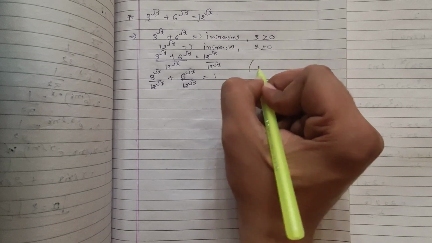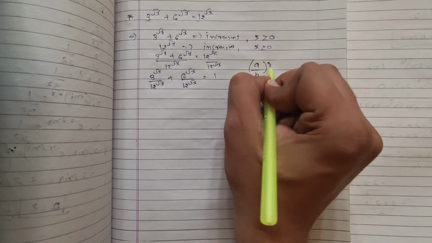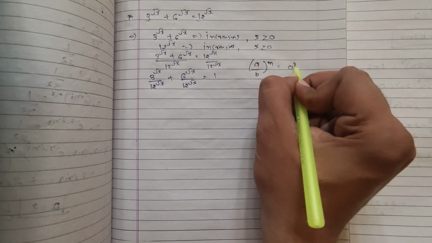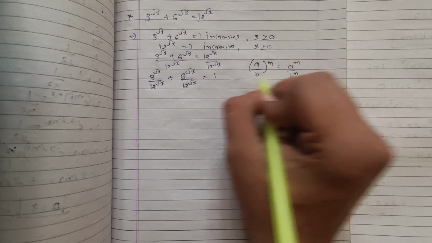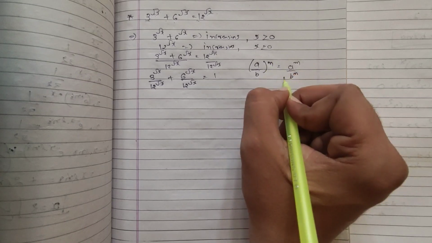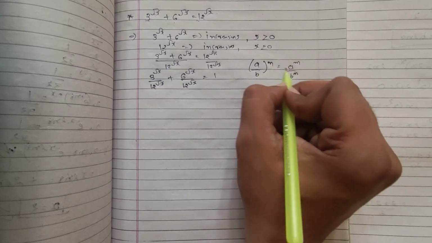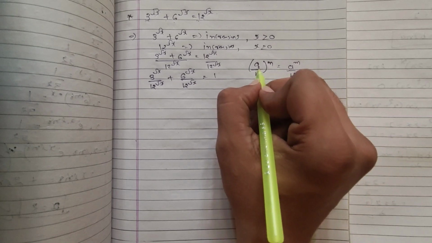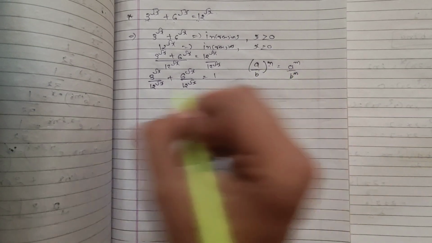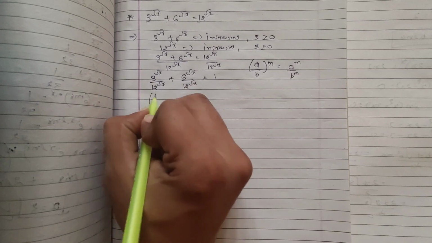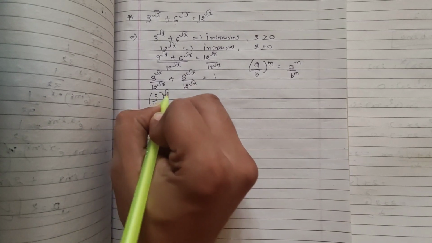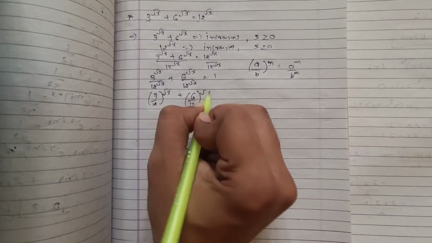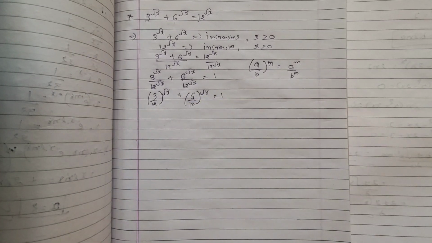Now I am sure all of you are aware of this property, that if I have (a by b) raised to m, then I can give this power m to both a and b. So I can write a^m divided by b^m. If this is true, then its reverse is also true, right? This is a reversible property. So if I have a raised to m divided by b raised to m, then I can write this as (a by b) raised to m. The same property I will apply here. So I can write this as (3 by 12) raised to under root x. Same way here, (6 by 12) raised to under root x, which is equal to 1, right?